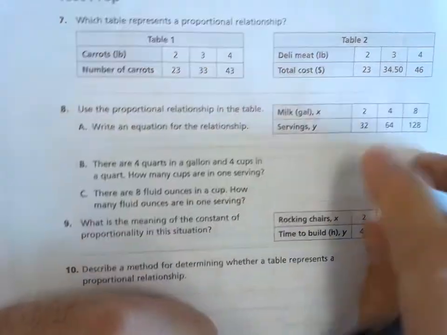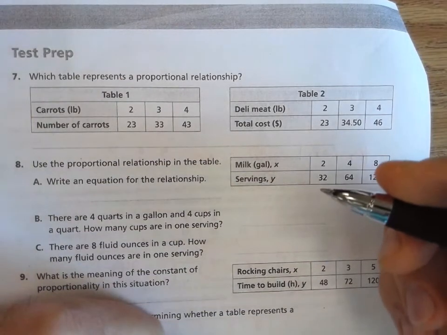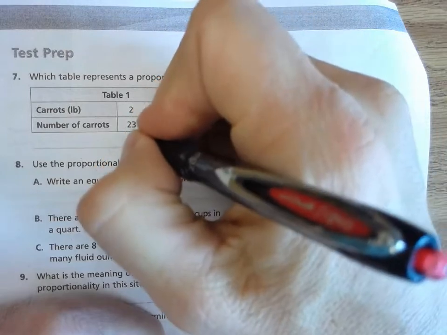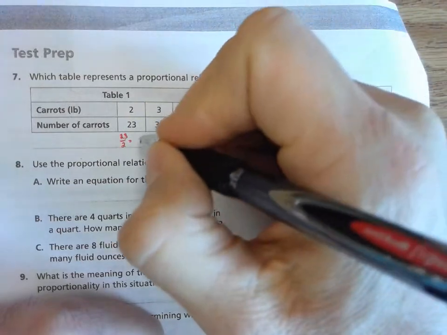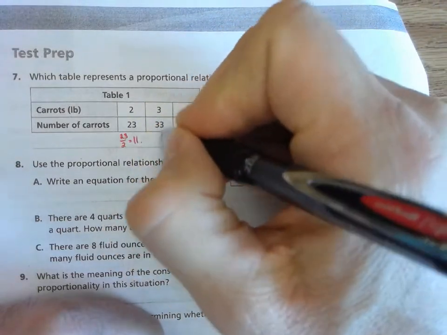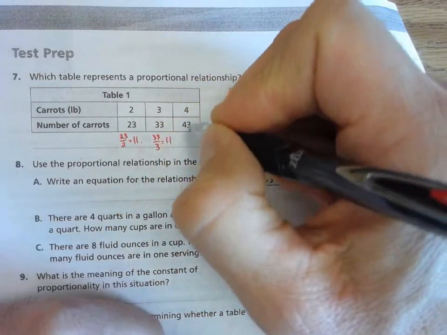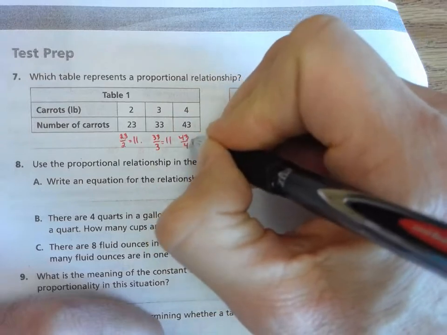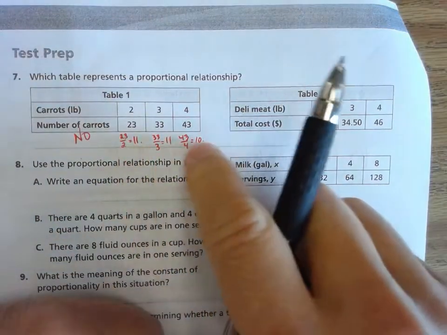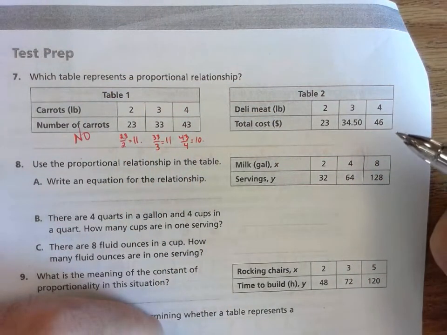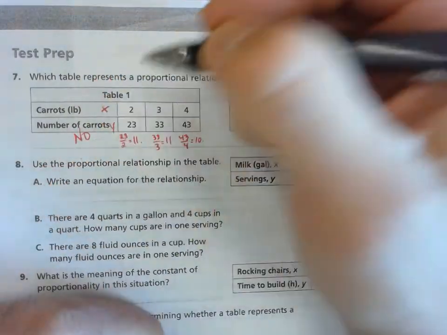Alright, then we'll come back here to the back. Which one of these tables is a proportional relationship? Hopefully you would see that 23 divided by 2 would be 11 point something, and then 33 divided by 3 is 11, and 43 divided by 4 is going to be 10 point something. You would definitely say that that one is a no, because each one of those is different. They're not the same relationship between the X, the pounds, and the Y.